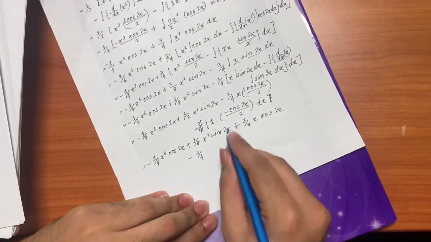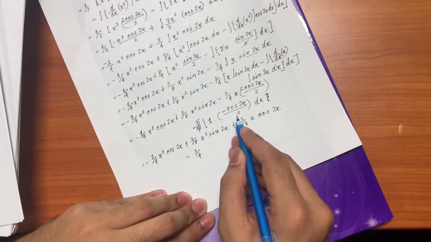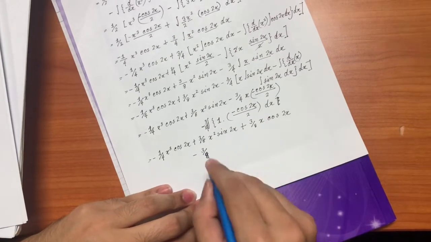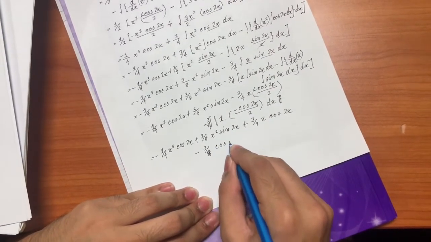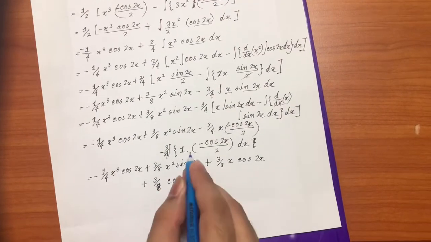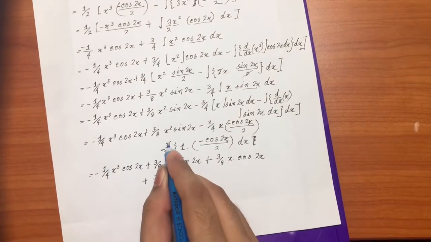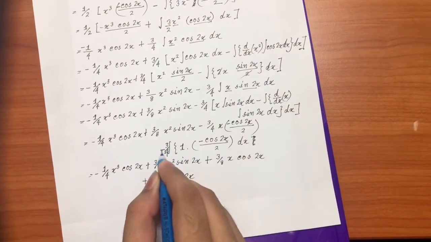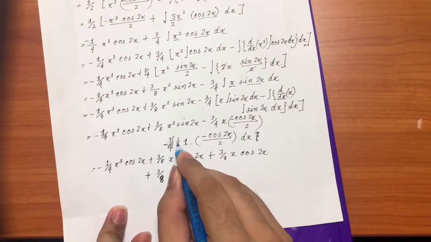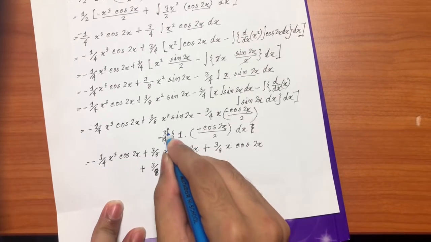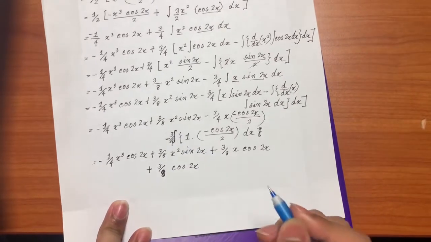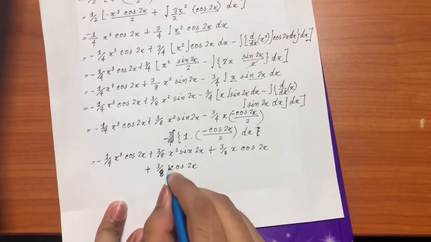For this part, we can see that 3 by 4 into 2 will become 3 by 8, and cos 2x. So as you can see, these two get multiplied with this one and become 3 by 8, and this minus sign with this minus sign becomes a positive sign in front of it, and we have to integrate only this cos 2x again because there's an integration sign here. And as there's nothing to take as u, we don't have to bother to apply the uv method again.